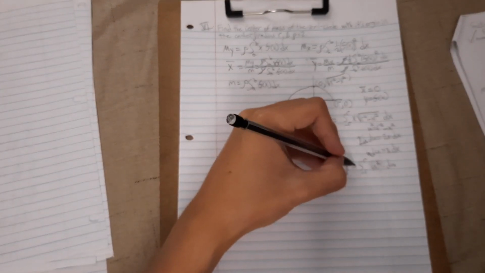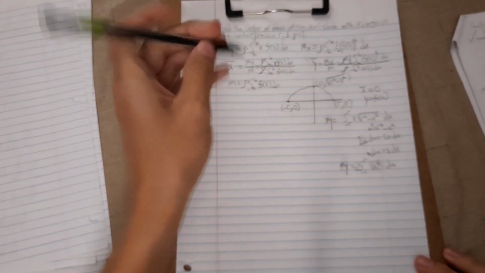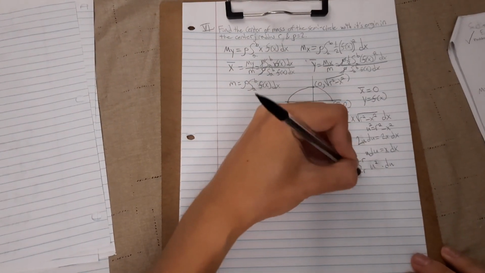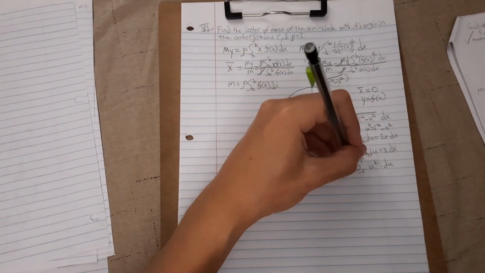So we don't have a 2 here where rho would be because we canceled that out earlier, but you're going to see that it's not going to make a difference.